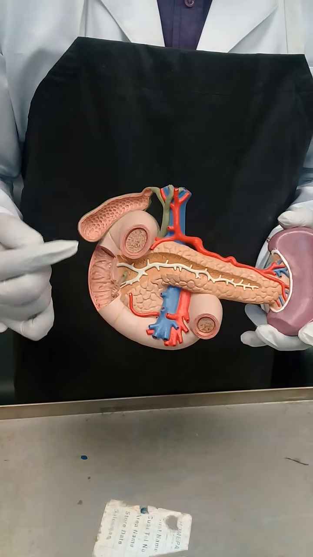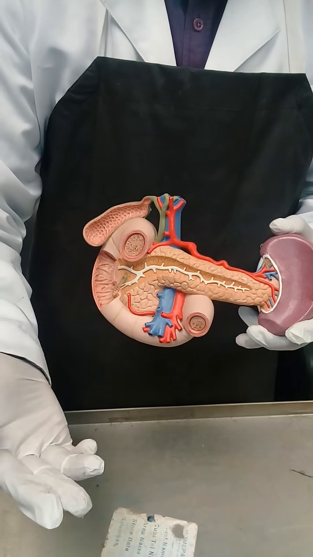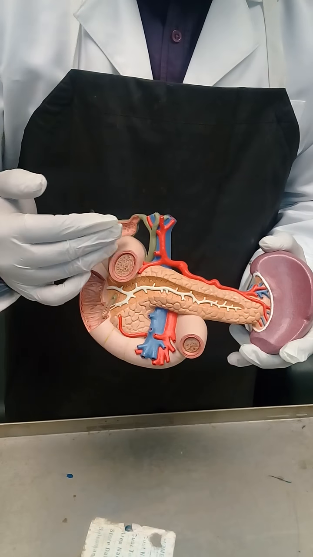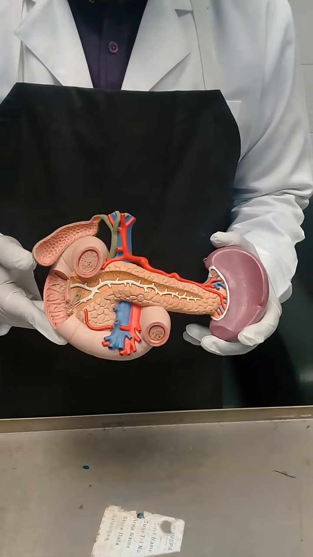Total length is 10 inches. Only the first inch and the last inch is intraperitoneal, inside the peritoneum. Other than that, all the 8 inches are behind the peritoneum.